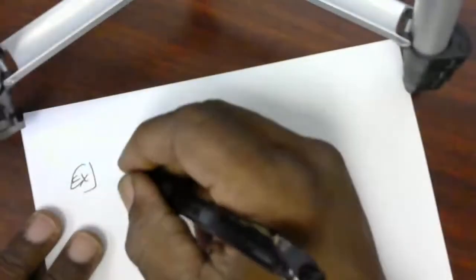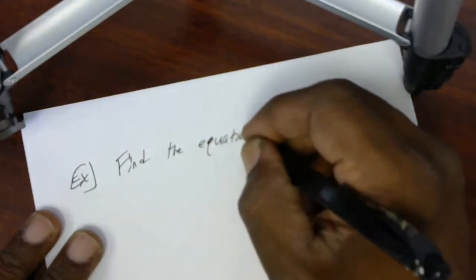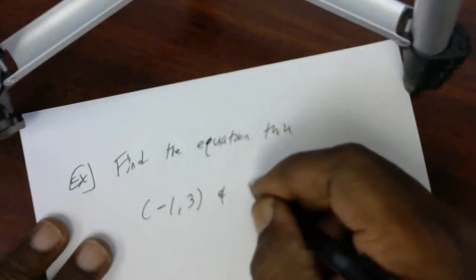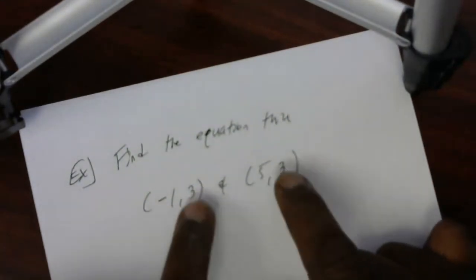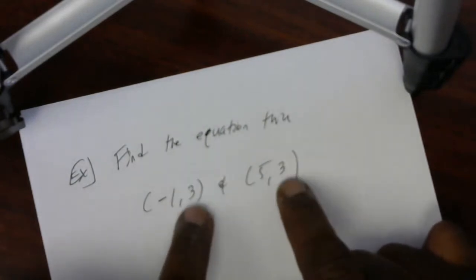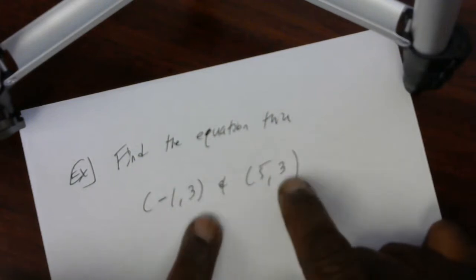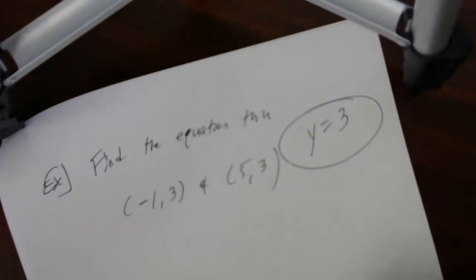So now let's look at the opposite. Let's say we have, find the equation through -1, 3 and 5, 3. So here again, if you look at your points, the y coordinates are exactly the same. So it doesn't matter what x is equal to, y must equal 3. Therefore, the equation should be y equal to 3.